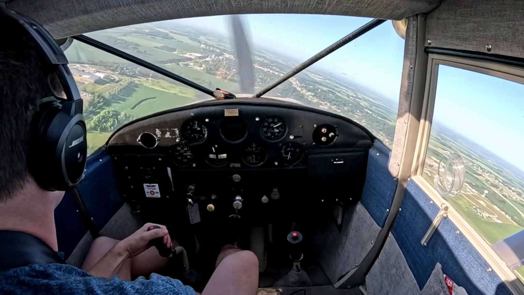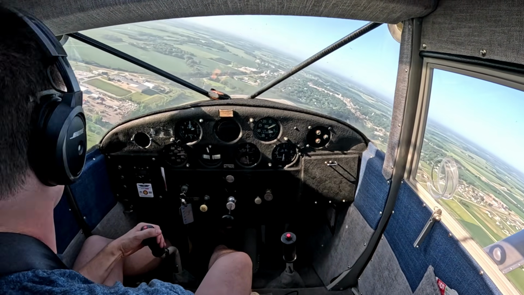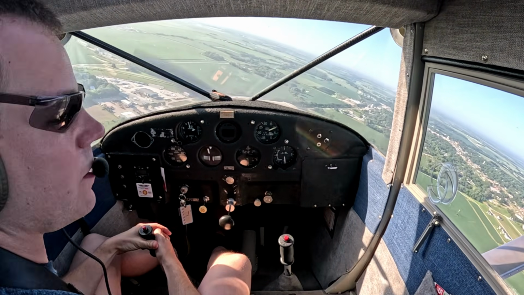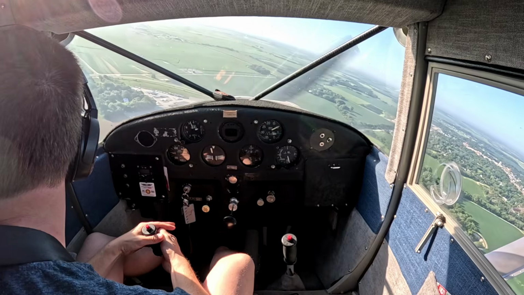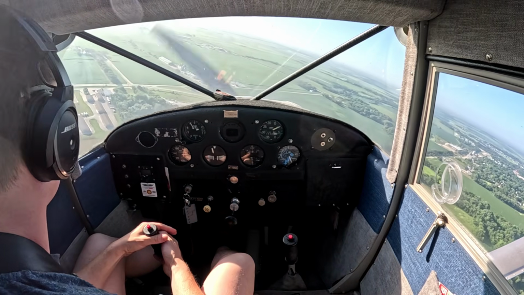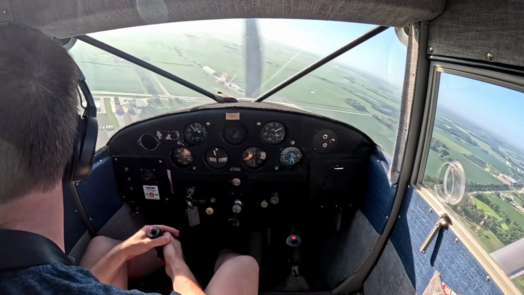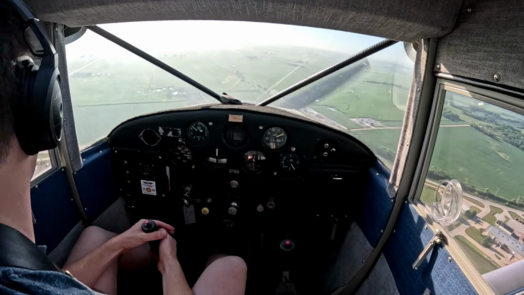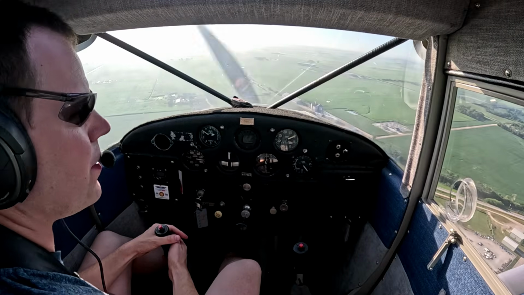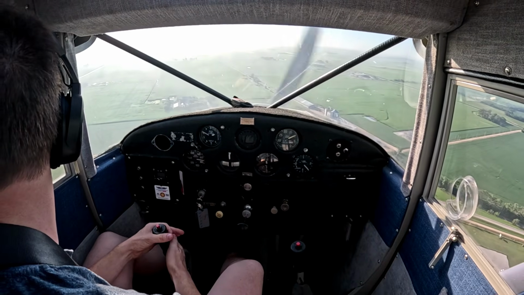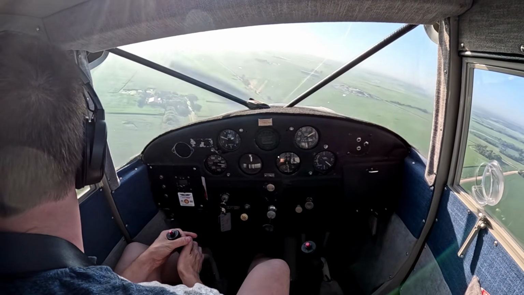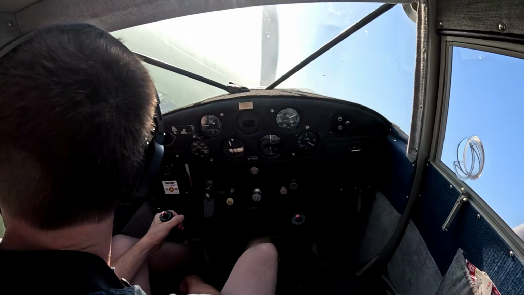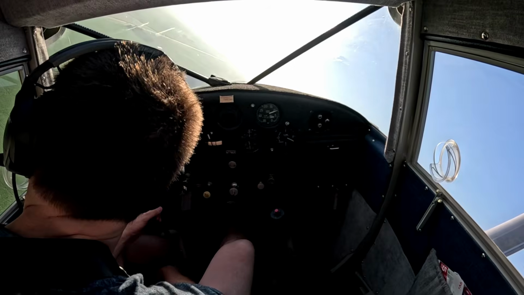Wahoo traffic, Luscombe 903's left base, 02 Wahoo. That's where we started working on low approaches and go-arounds, right? So those go-arounds are far more important than the first couple landings because we need to be able to escape, right? If we can't get up and away when a landing goes bad, then we're going to be in trouble. Okay, and I'm high again, so I'm going to slip. Wahoo traffic, Luscombe 903's final 02, low approach Wahoo.